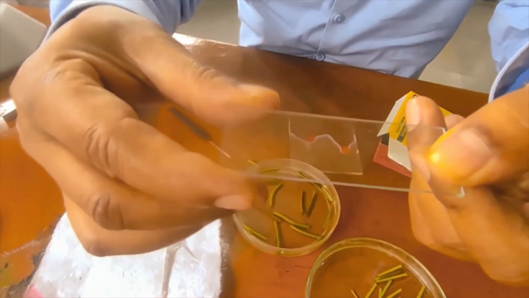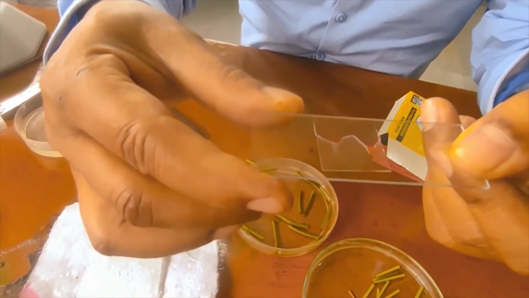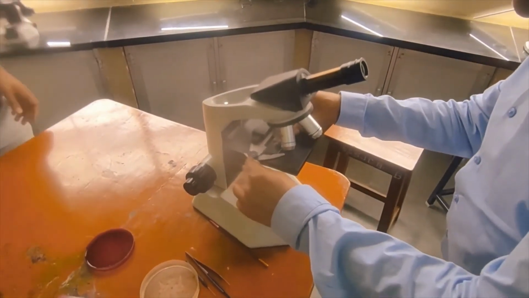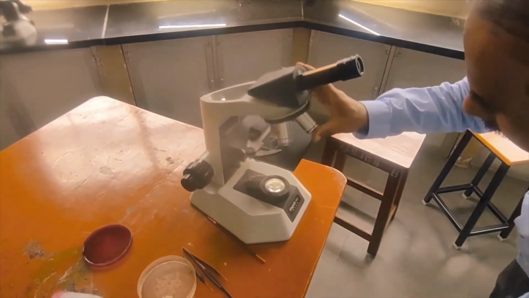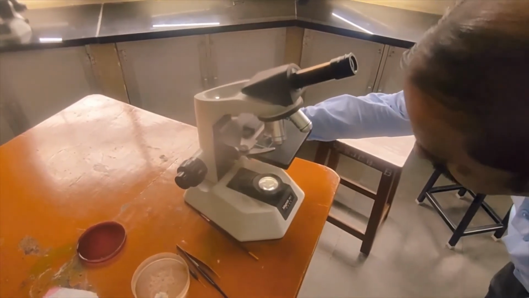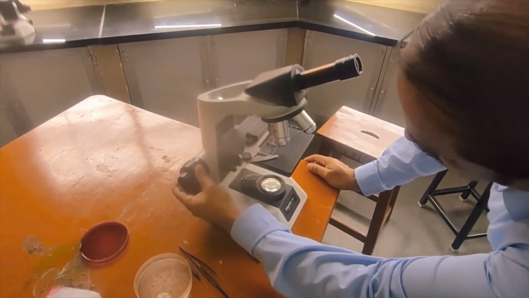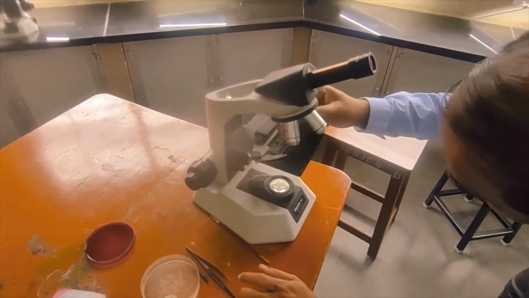So your section is ready. Now you can observe it under the microscope. This is the stage of the microscope on which you can keep the slide. Alright, I have kept it. Next, you select the low power, and move it up and down. You can move it up and down by using this knob. Okay, and you select the low power.